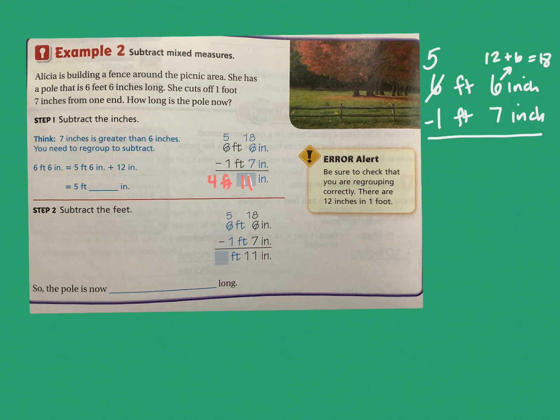And of course, I got a little ahead of myself here. Here, they want the answer of the 5 feet with the 18 inches now that we've converted it all. And then they want us to go ahead and do our subtraction. 18 minus 7 is 11 inches. And then 5 feet minus 1 foot is 4 feet. So the whole pole now that she's cut it is 4 feet, 11 inches long.